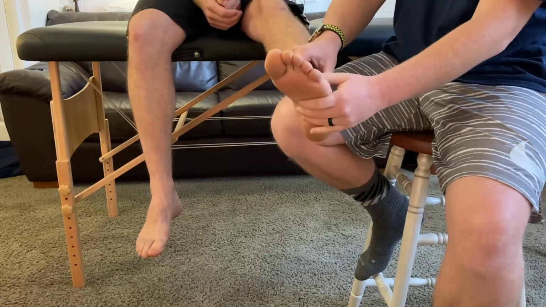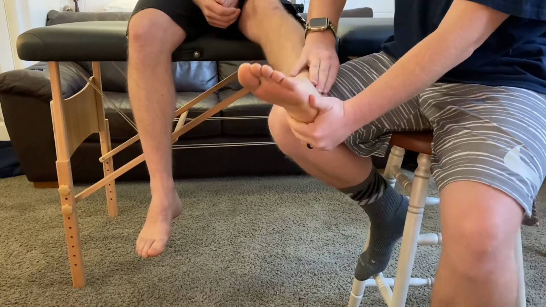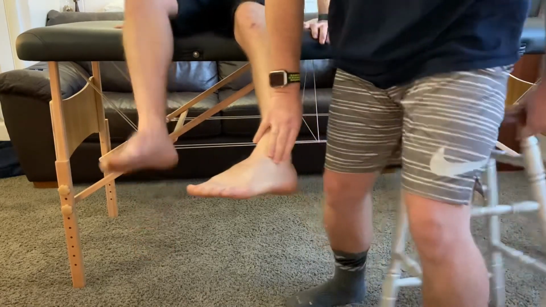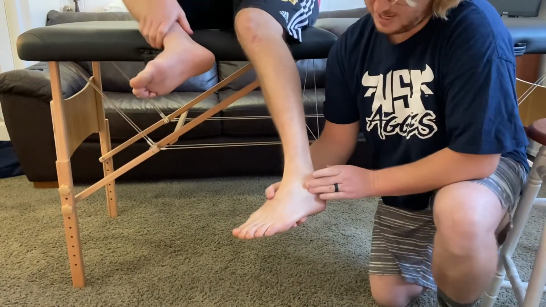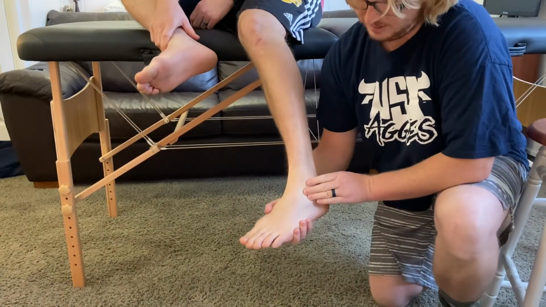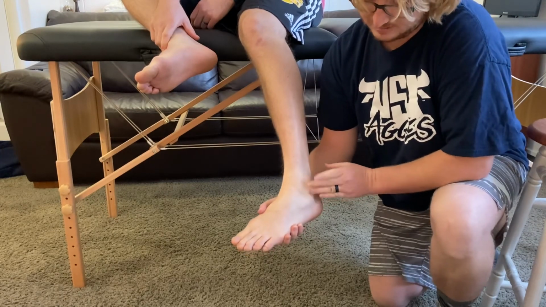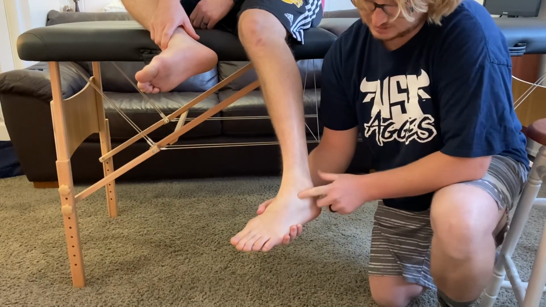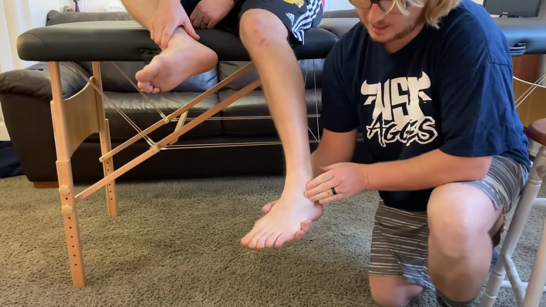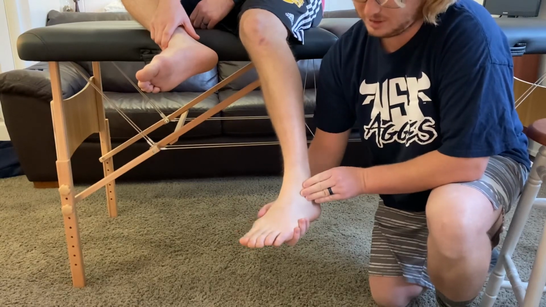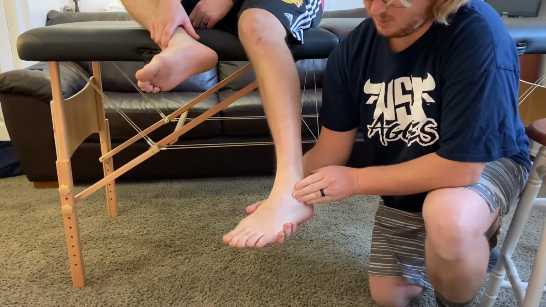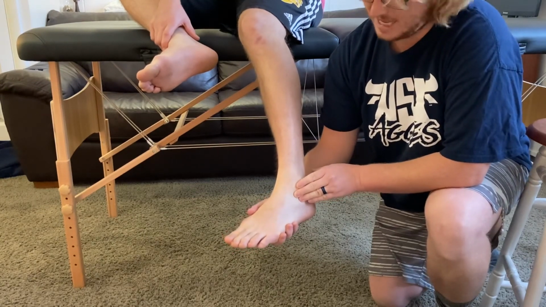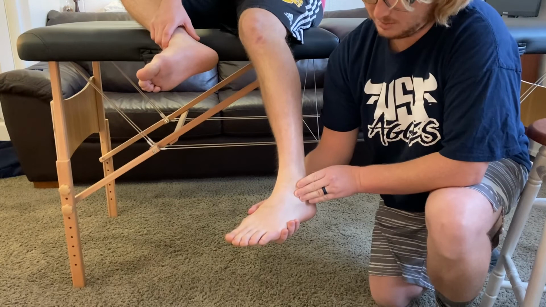So just on the lateral side of that, and I know this is an awkward angle, we're going to come down here, is the sinus tarsi. If I have him plantar flex and invert, you can see the sinus tarsi open up and the ATFL is in there, which becomes taut with plantar flexion and inversion. And as well, it is the most commonly sprained ligament in the ankle, in the body. So it's important to be able to find that.